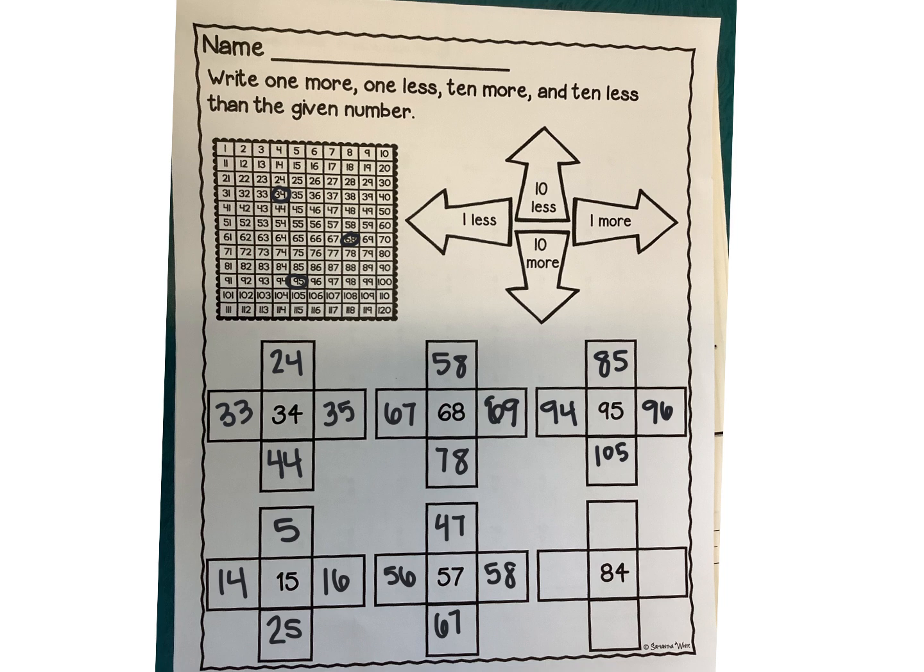So for the last one, remember, if you made any mistakes, just go ahead and fix them. The last one would be 10 less than 84, 74. 10 more is 94. And then 1 less is 83. And 1 more is 85.